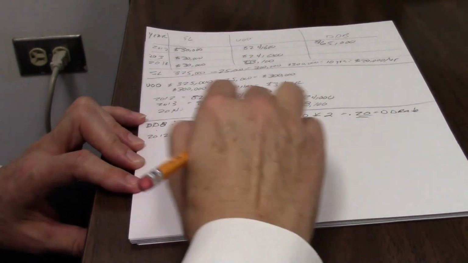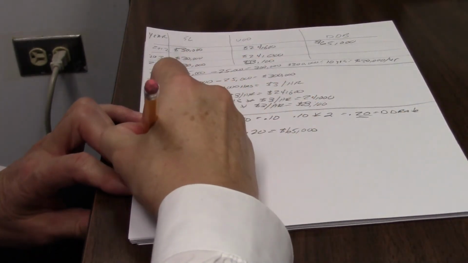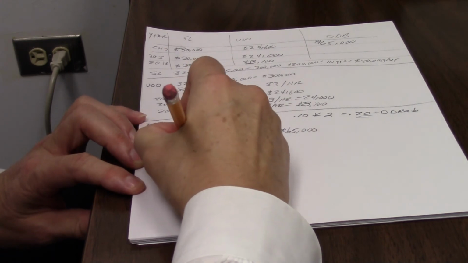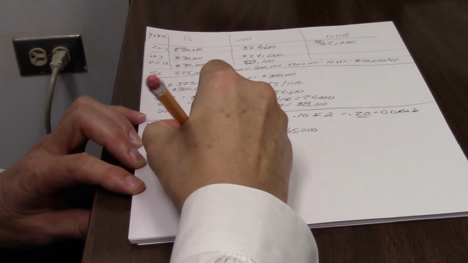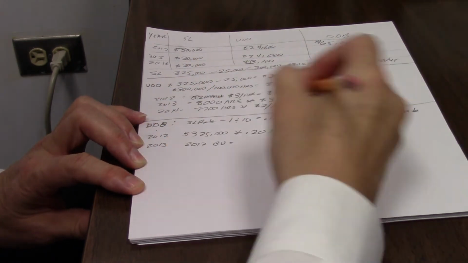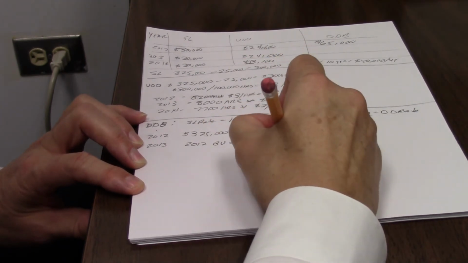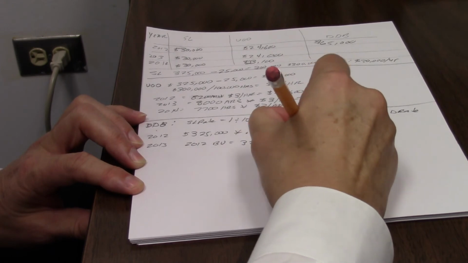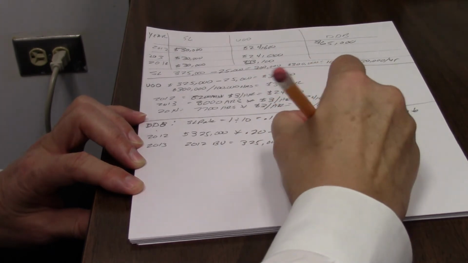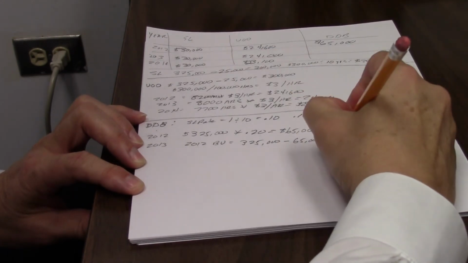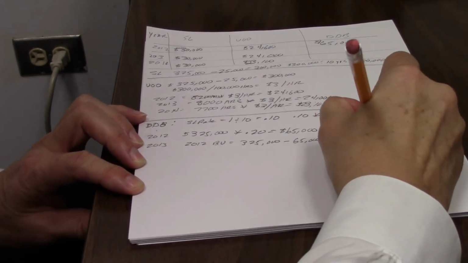What's the book value after we do this, right? So for 2013, we have to figure out the 2012 book value equals 325,000 minus 65,000, and so that is equal to 260,000, right?